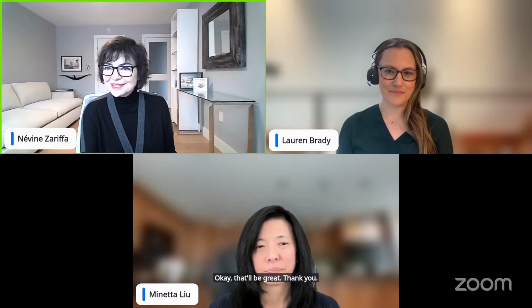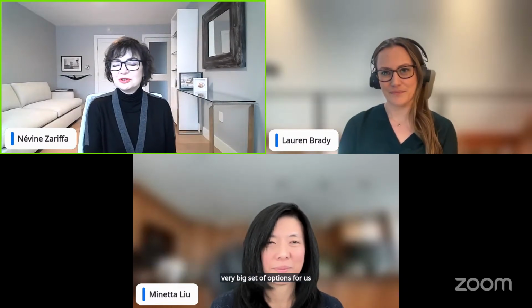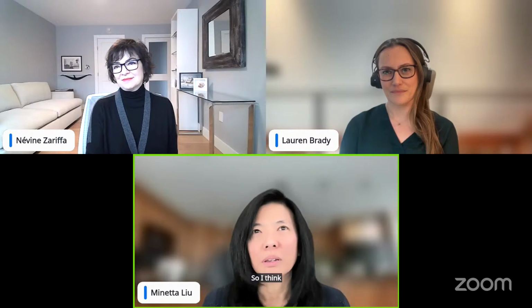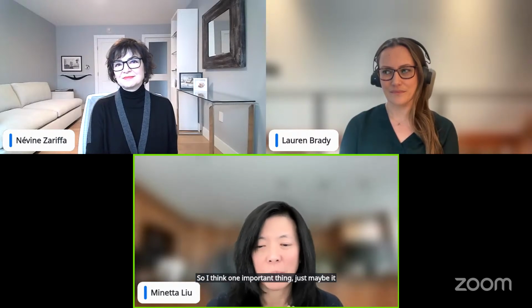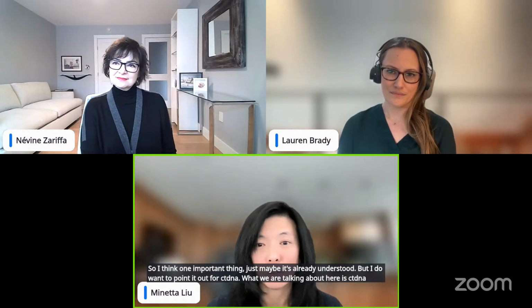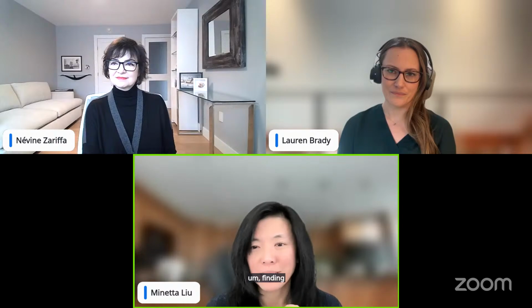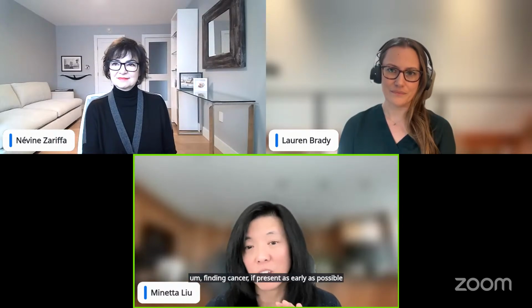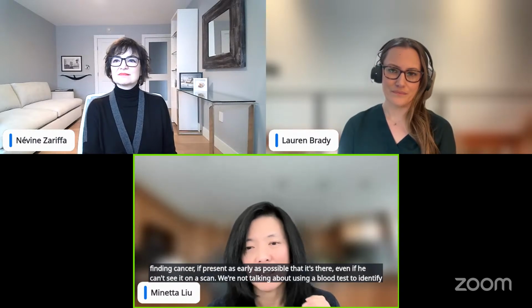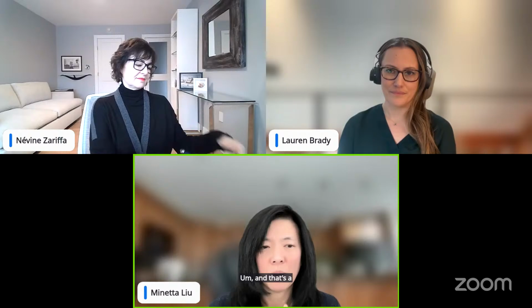Minetta, what do you think for circulating tumor DNA? There's a very big set of options for us in terms of the future, but what are your priorities there? So I think one important thing, and maybe it's already understood, but I do want to point it out for ctDNA. What we're talking about here is ctDNA as a biomarker for minimal or molecular residual disease. So finding cancer, if present, as early as possible, even if you can't see it on a scan. We're not talking about using a blood test to identify a specific target for drug selection. And that's a nuance, but I just do want to point that out.